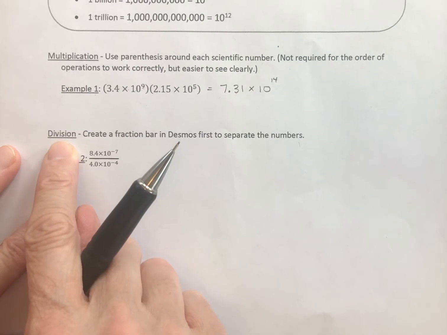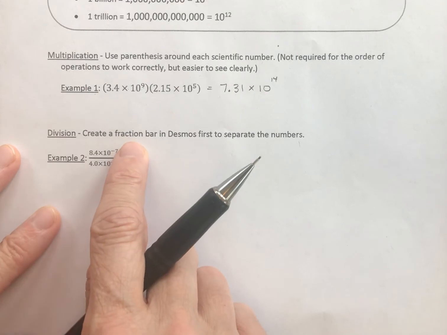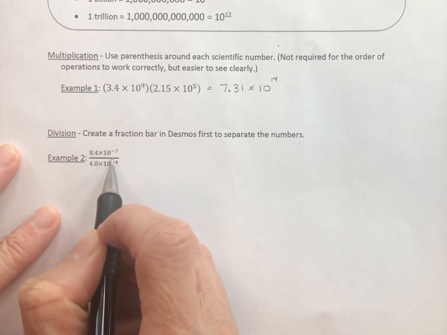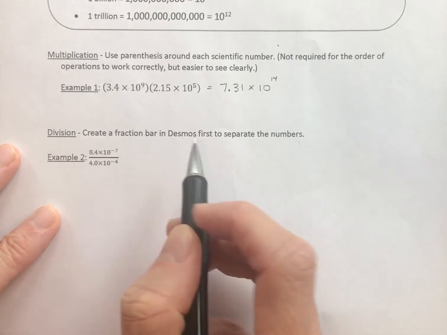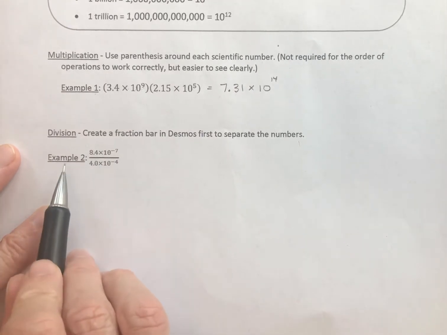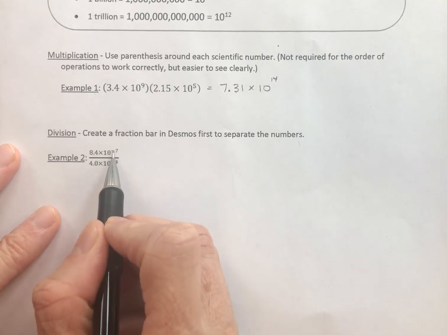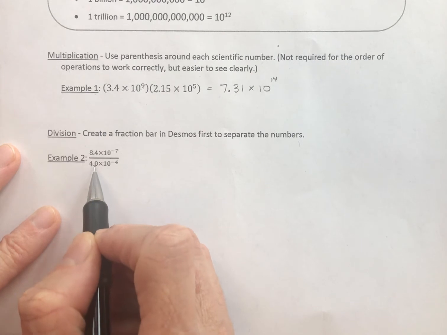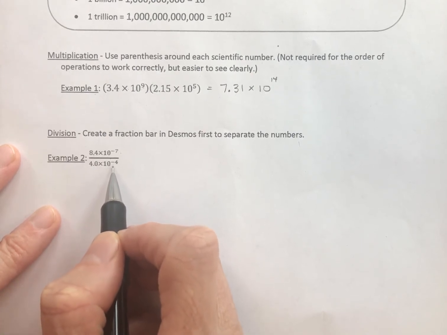With division, the key here again, so we follow the order of operations, is we want to use the fraction bar. Here's division. We want to first create that fraction bar and then put our numerator above it and our denominator below it. So we have here 8.4 times 10 to the negative 7th, that's quite a small number, divided by 4.0 times 10 to the negative 4th, divided by another small number.